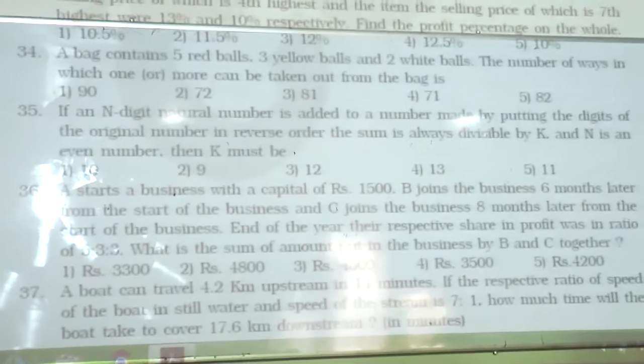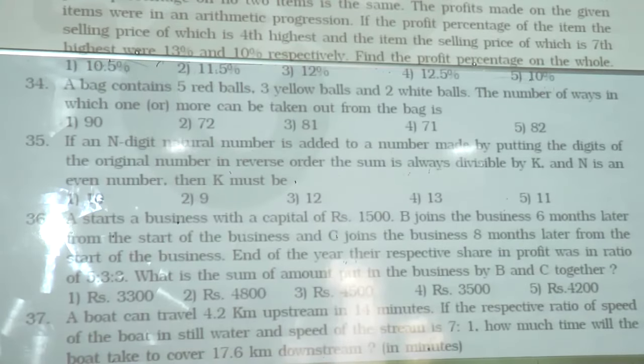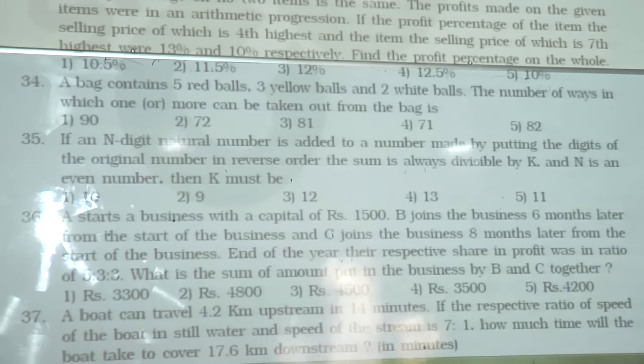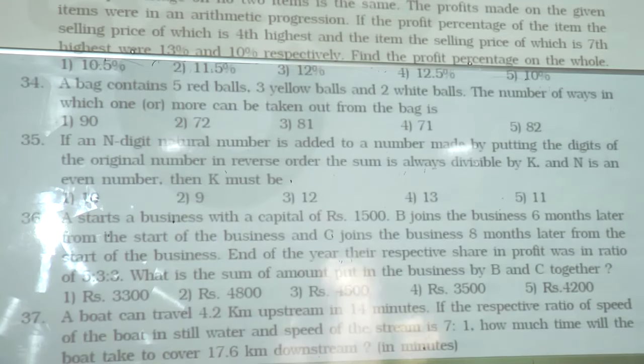Next, A starts a business with a capital of 1500. B joins the business 6 months later from the start of the business, and C joins the business 8 months later from the start of the business.